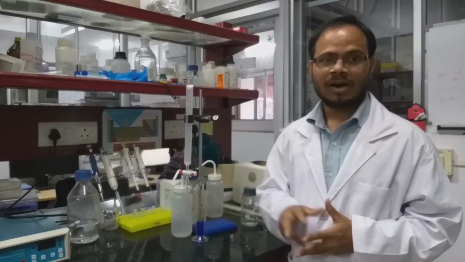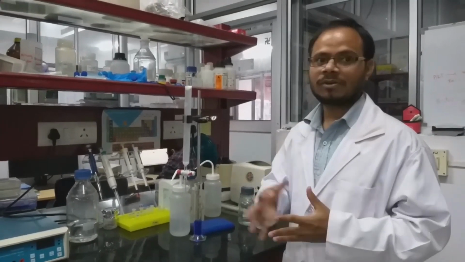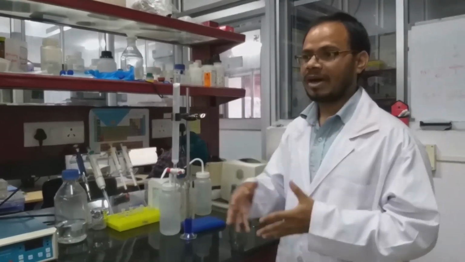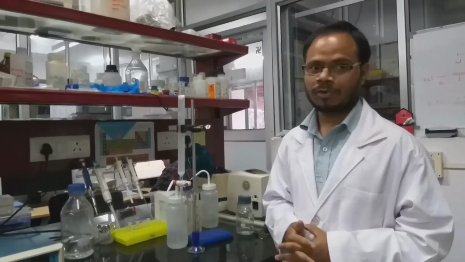With these values, after eluting the protein, if you are using some unknown protein, you have to calibrate with known proteins.